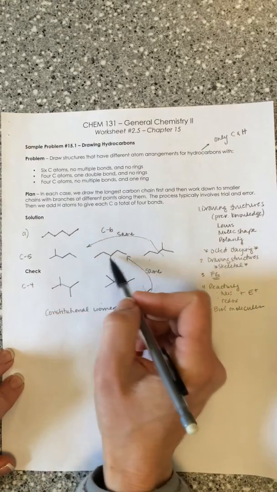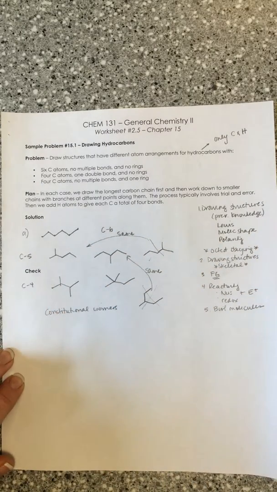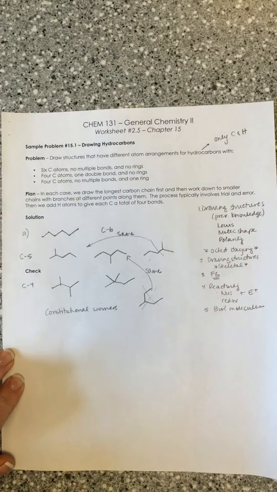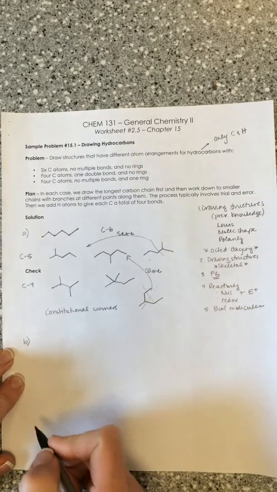Okay, so we'd have 1, 2, 3, 4, 5 unique structures that we could draw that are hydrocarbons with 6 carbon atoms, no multiple bonds, and no rings. So let's continue on to our next problem here.